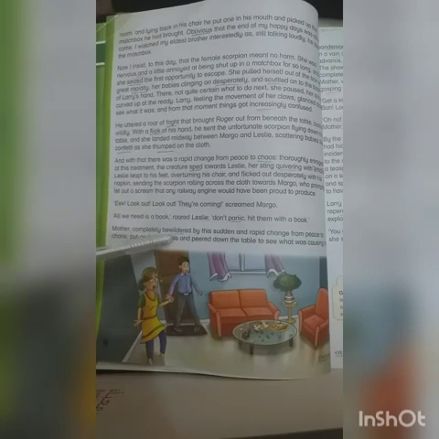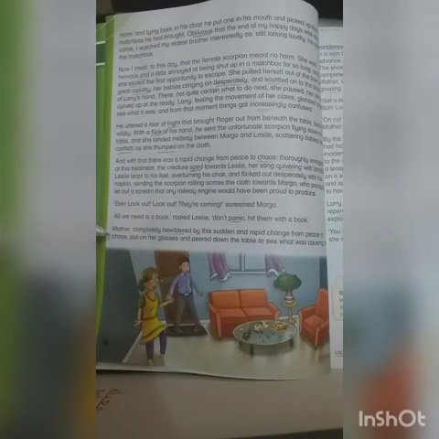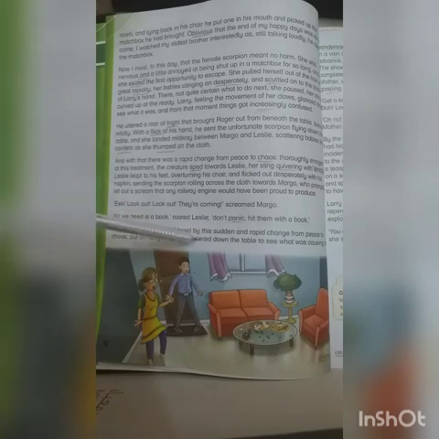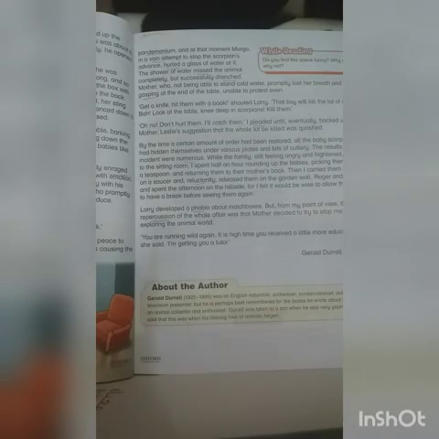Mother, completely bewildered. Bewildered, underline the word bewildered. Bewildered means very puzzled by this sudden and rapid change from peace to chaos. Put on her glasses and peered, looked or gazed deeply down the table to see what was causing pandemonium. Underline the word pandemonium. Pandemonium means wild and noisy disorder or confusion. Mother didn't know what was going on there.